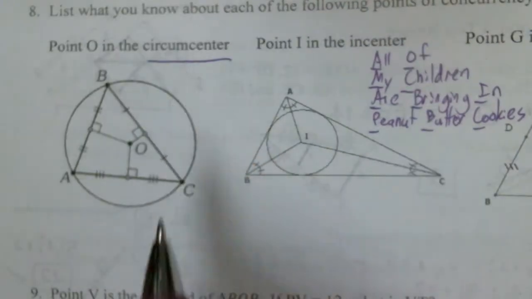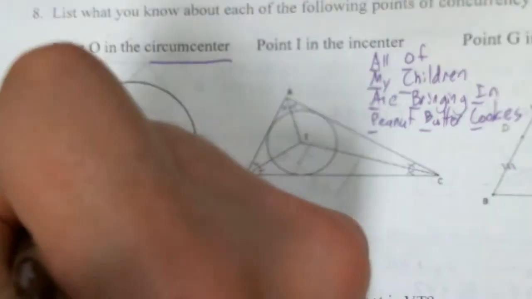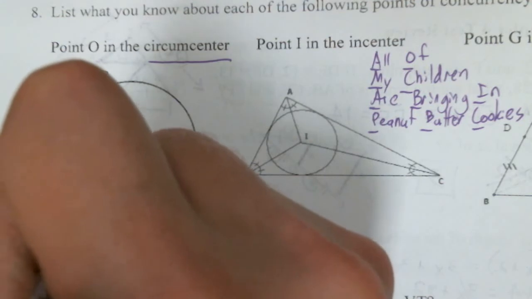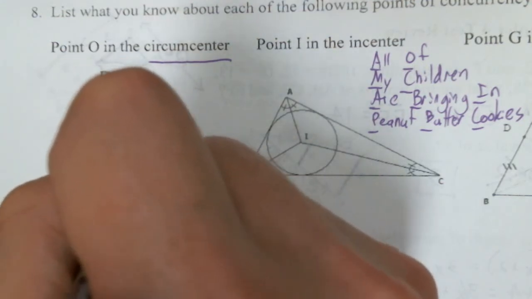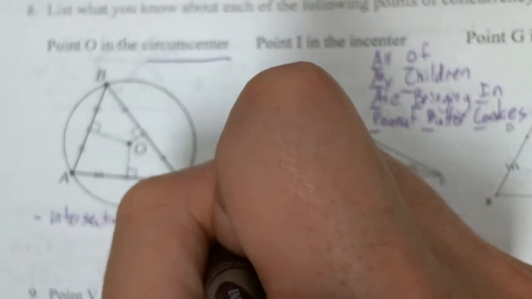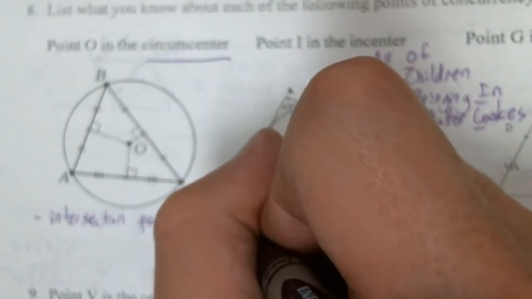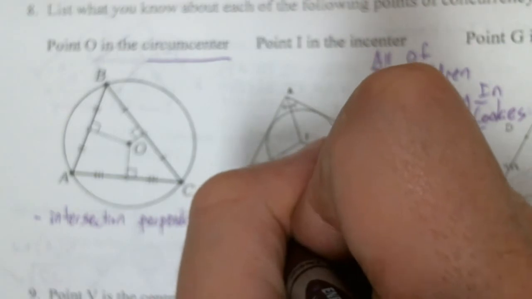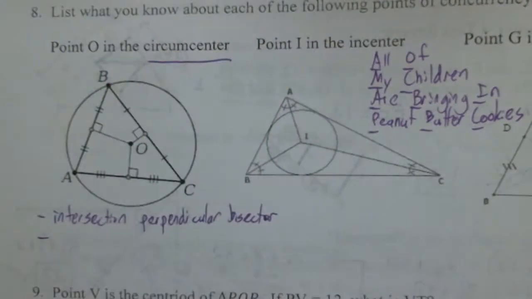Okay, so what do we know about the circumcenter? One thing we know is the intersection of the perpendicular bisectors, peanut butter cookies. What else do we know about the circumcenter? This is my cell phone tower. C for circumcenter, C for cell phone tower.